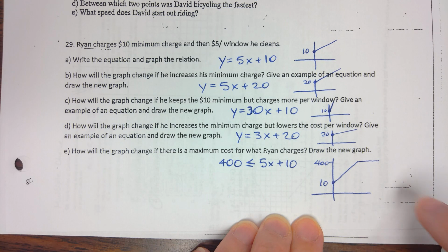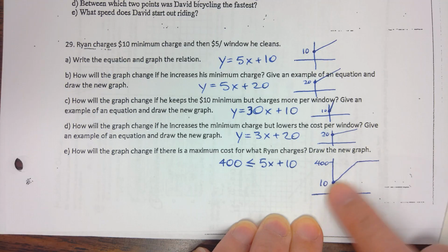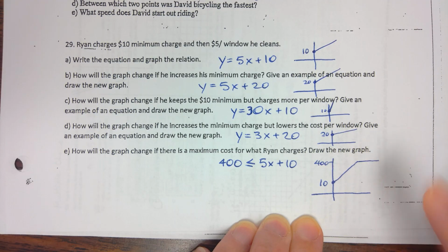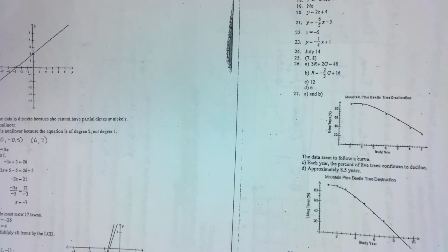Is this a linear relation? No. Because the first part, yes, the second part, yes, but together, no. Okay, so those are the 29 questions. Any ones that I skipped, remember there are answers on the very back page.